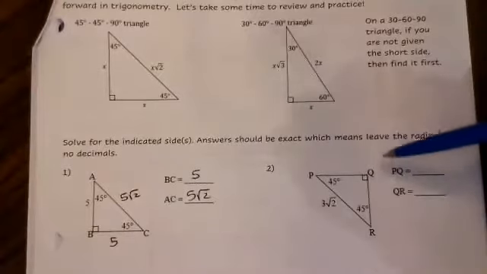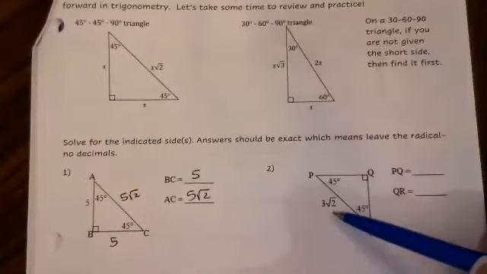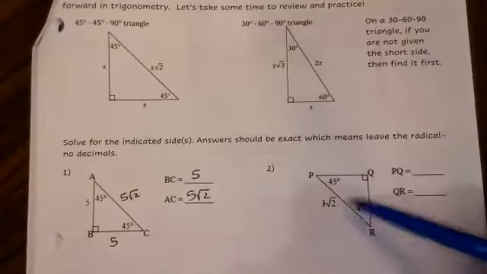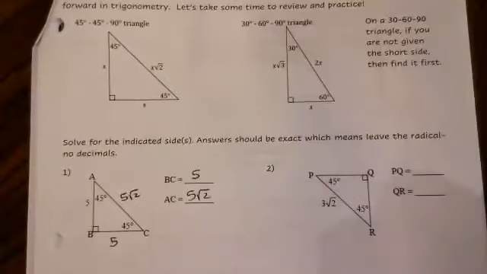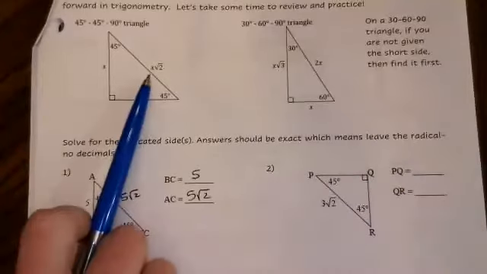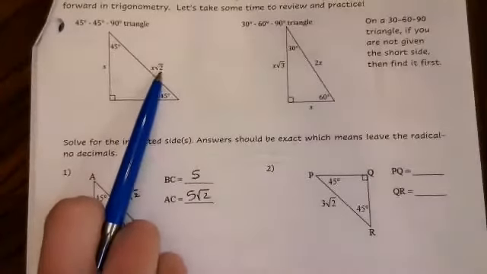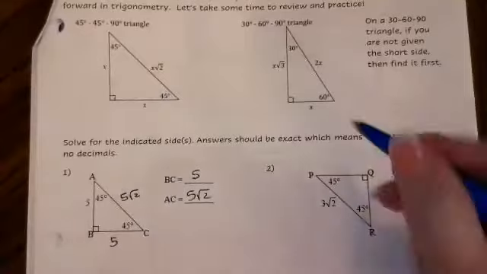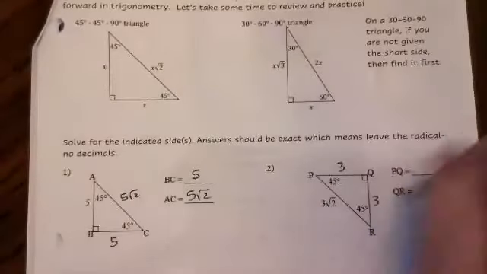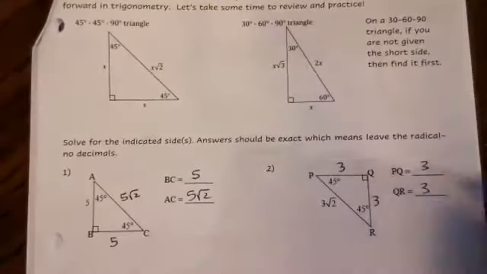Here's another example of that one. In this case, they gave us the hypotenuse, which was 3 square root of 2. Again, a 45-45-90. So if our hypotenuse, which we match up to this one, is 3 square root of 2, then we know that the x value is 3. So both of these sides would have to be 3.